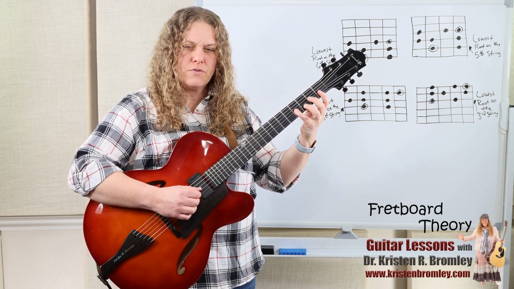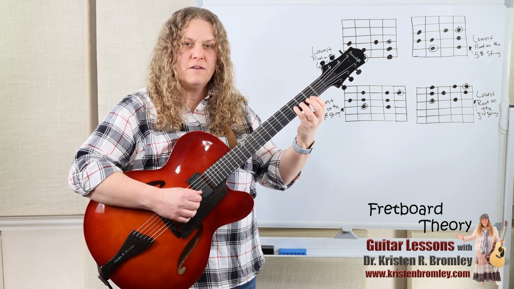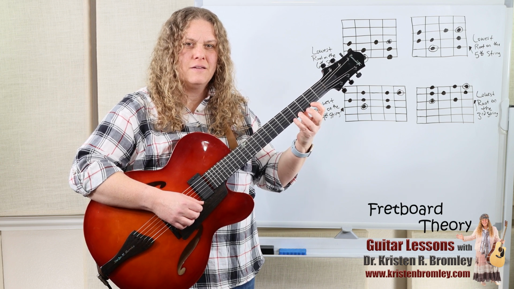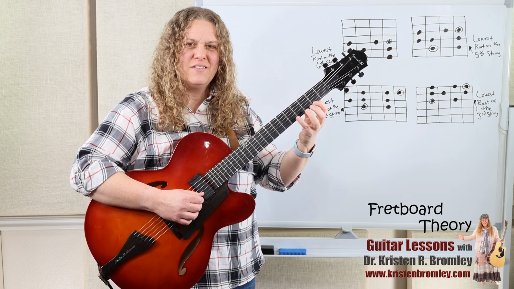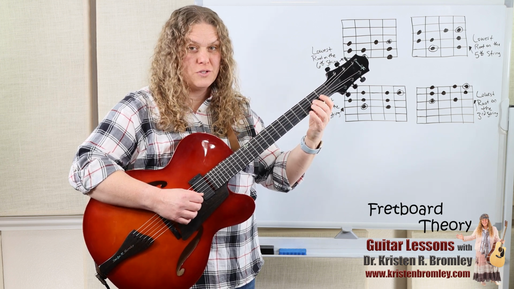My pinky grabs the 4th fret and my middle grabs the 2nd fret. So again, 2, 4, shift. And then I'm coming back down. And then I got 4, 2.